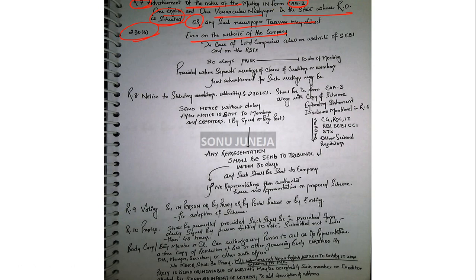Next, in case of a listed company, also on the website of SEBI and on the recognized stock exchange at least 30 days prior to the date of the meeting, provided where separate meetings are to be conducted, a joint advertisement can also be given. So it is not that if 2 or 3 meetings have to be conducted, you have to give 2 or 3 different advertisements. You can give a joint one as well.